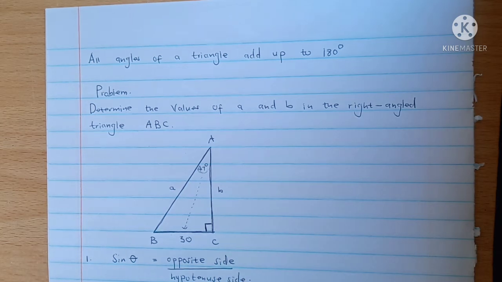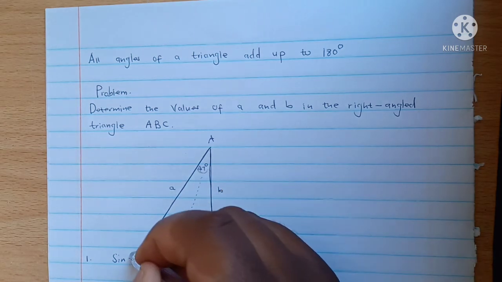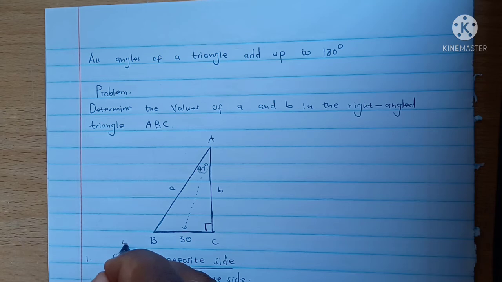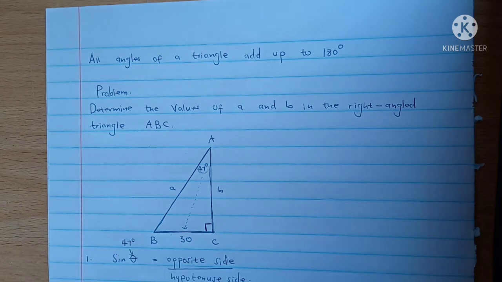It means that now our theta will be 47 degrees, right? Our opposite side will be 30. Then our hypotenuse will be A, as we substitute.